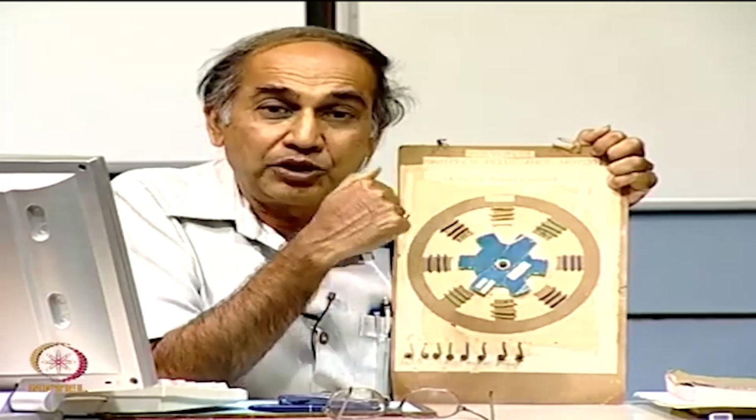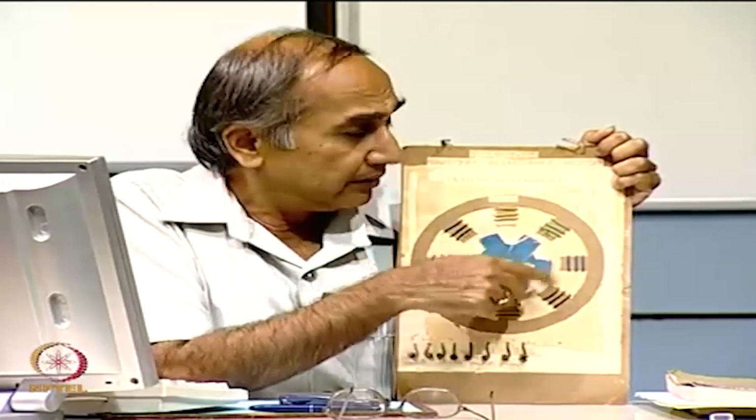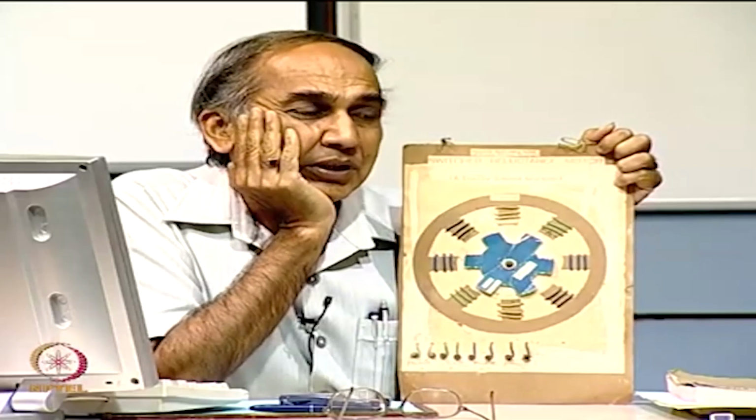Now, you know what is the energy stored in this air gap, assuming that iron is infinitely permeable? Once you pass a current, energy comes. What is the energy stored if there is an inductance?